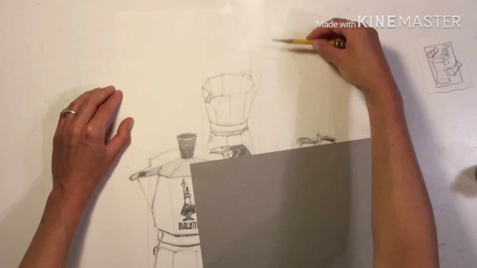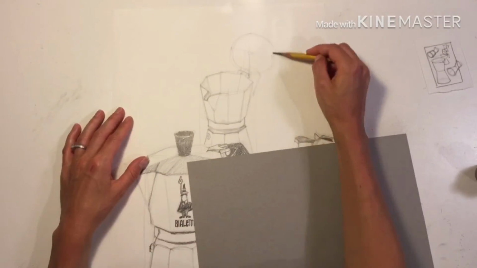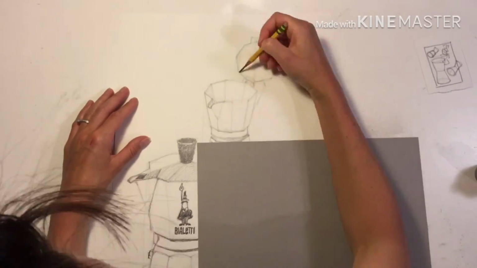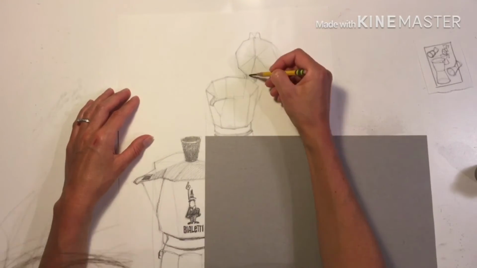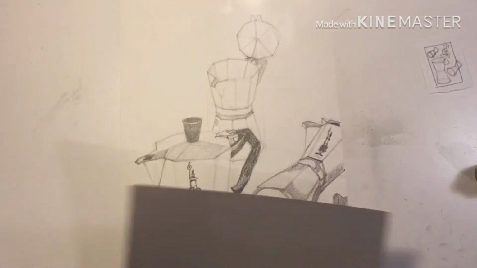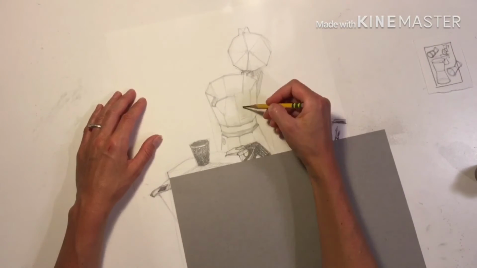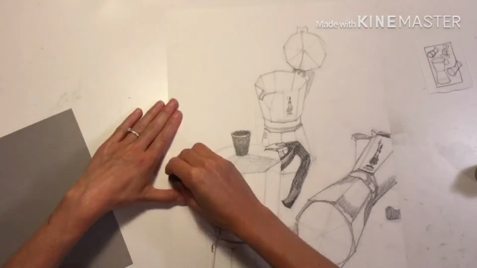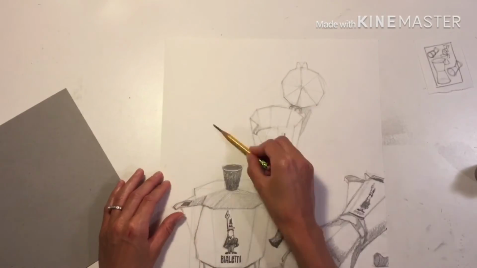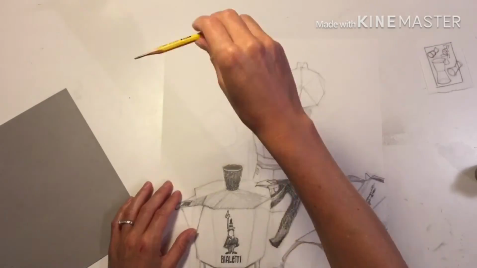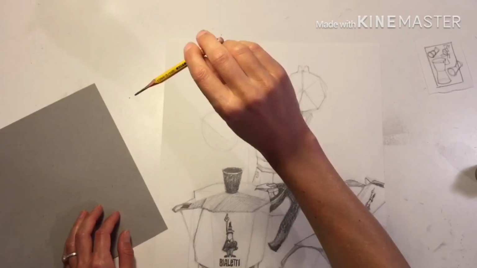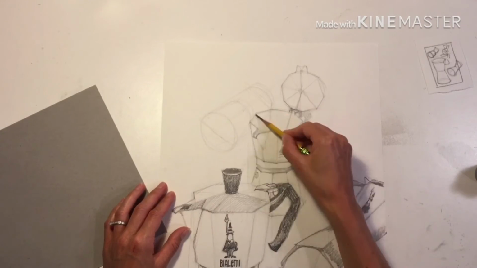On this third mocha maker that I'm doing, I'm using some overlapping. So the closest one overlaps this third one that I'm doing to create that sense of perspective and depth. I'm also just starting to sketch lighter. So I'm making all the values get slightly lighter as they go back into space, and that helps create a sense of perspective. I'll also decrease the contrast in values as it goes back in space.